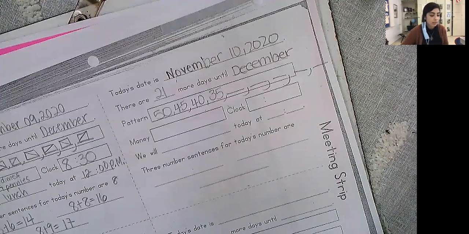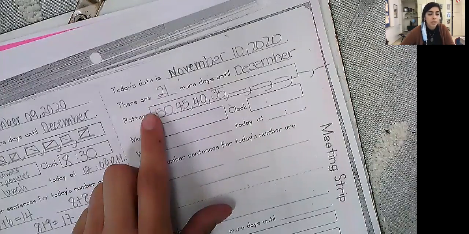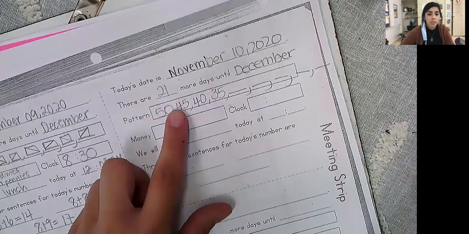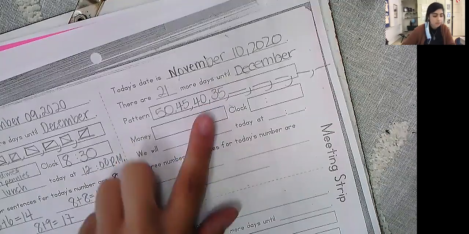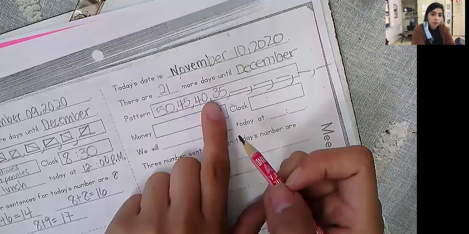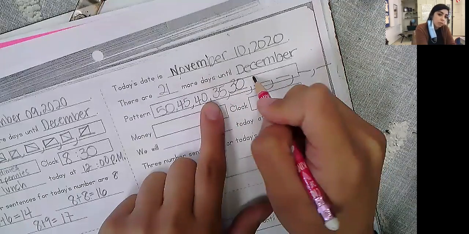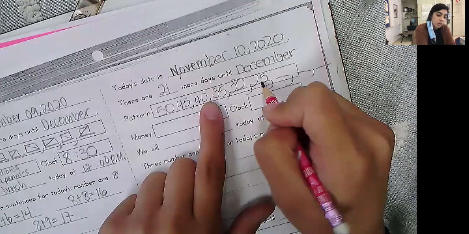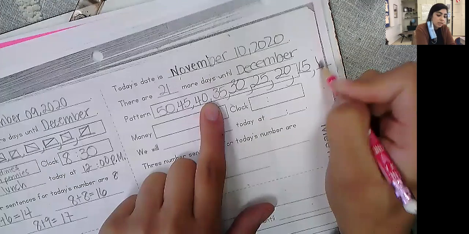I think the pattern, let's see, 50, 45. Okay, so I think it's going down by 5. Let's try it out again. 45, 40, yep. And then does it go down by 5 again? Yep, so I think that's the pattern. 50, 45, 40, 35, 30, 25, 20, 15, 10.